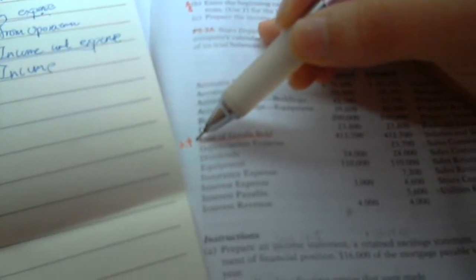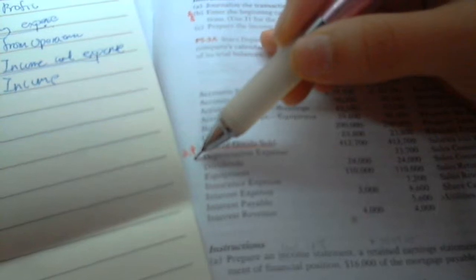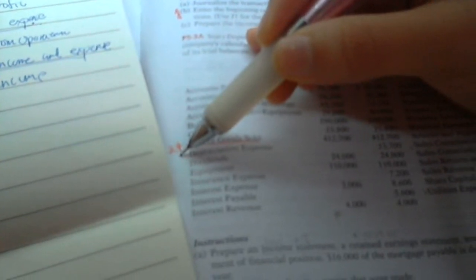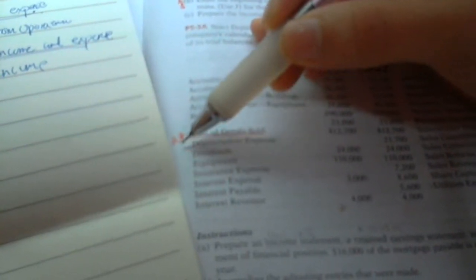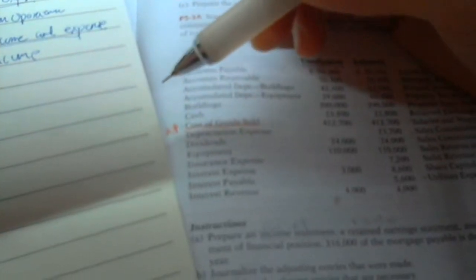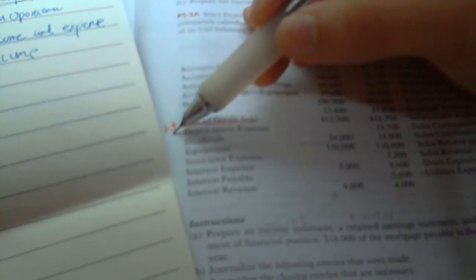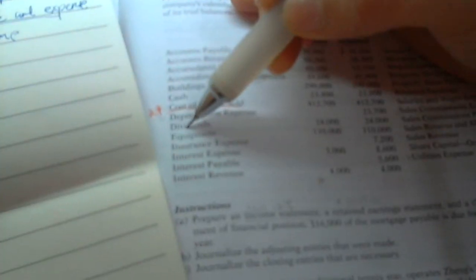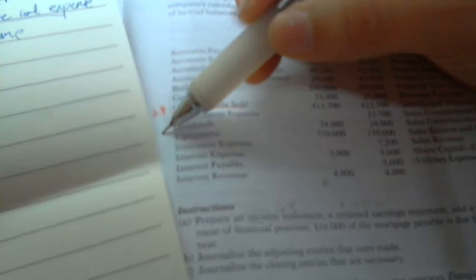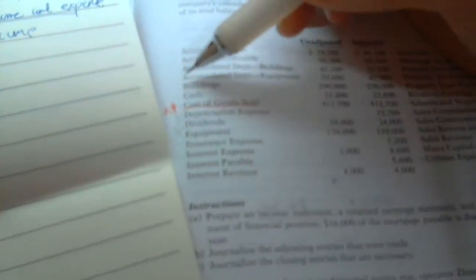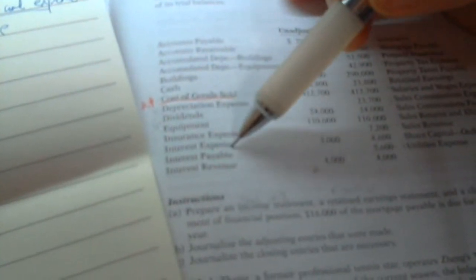Okay, we get one. Cost of goods sold is on our income statement. Depreciation expense, no, it's an accounting account. Dividends is on the statement of financial position. Equipment, statement of financial position. Insurance expense, yes. Interest expense, yes, it is for the other income and expense.